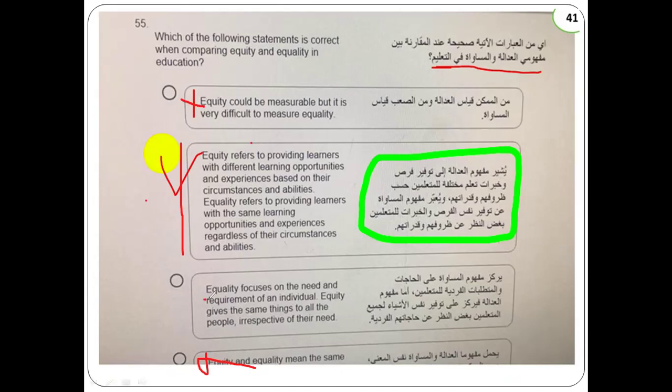No, equality does not focus on the need. No, it's not focusing on the need. Actually, equity is focusing on the need; it refers to providing learners with a different learning approach based on their circumstances and abilities. Equality refers to providing the learners the same. So option B is the correct answer. Let's see what next we have.